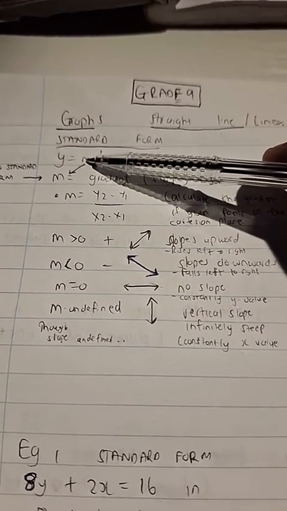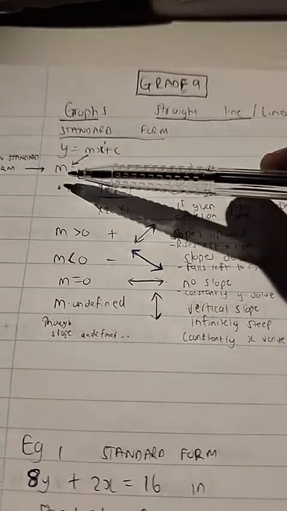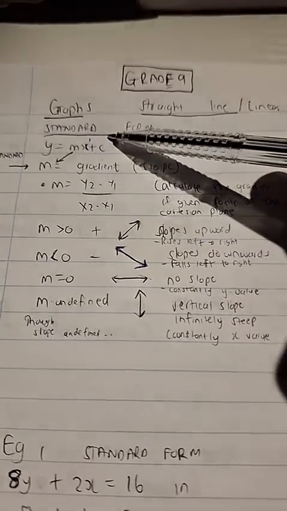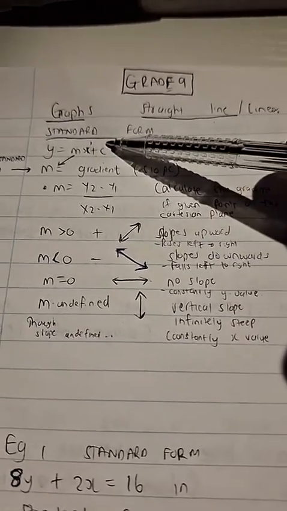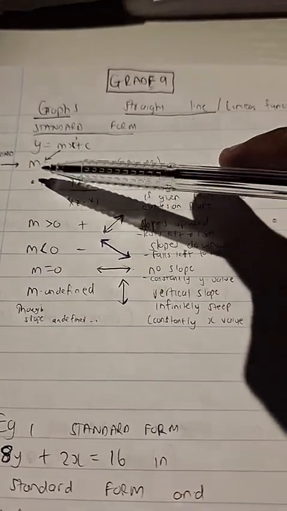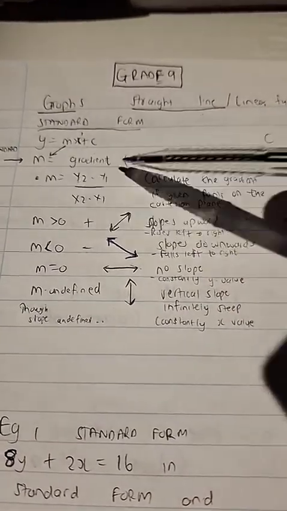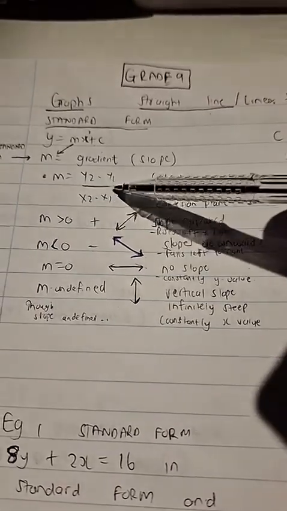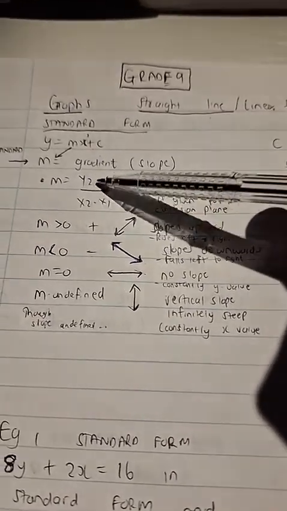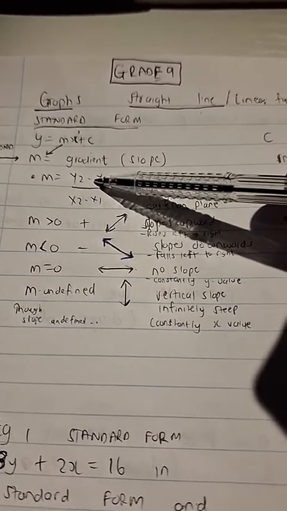Whenever the equation is in standard form, like I said, we can read the gradient from the equation, right? And then if we don't have the gradient, but we are given points on our Cartesian plane, we can calculate the gradient using this formula.